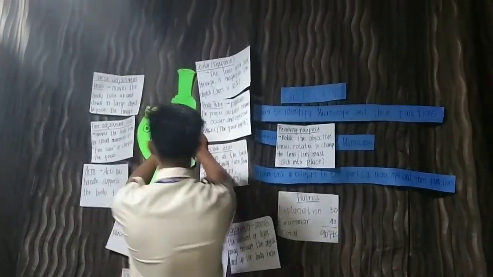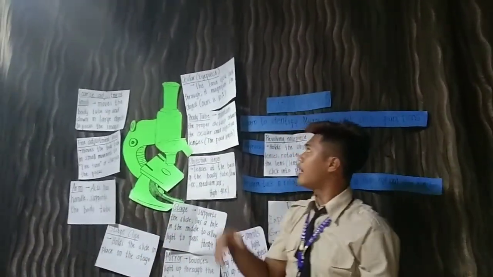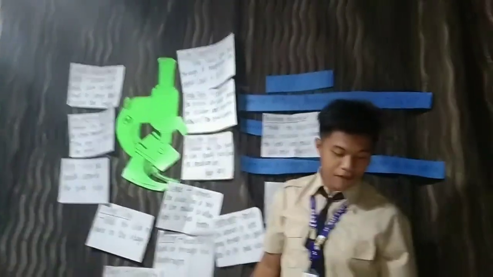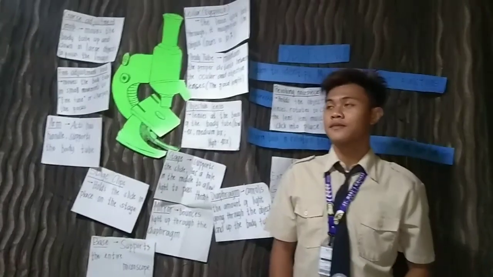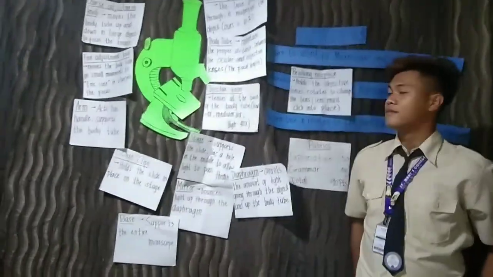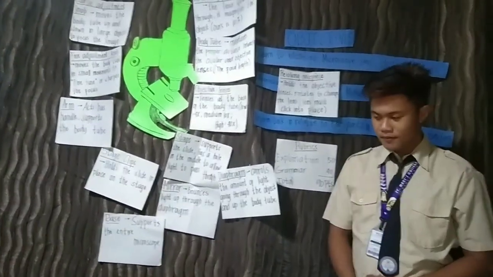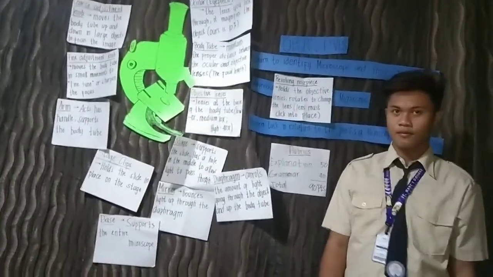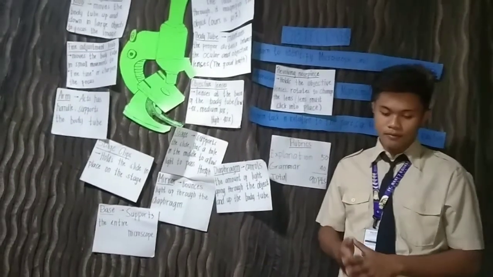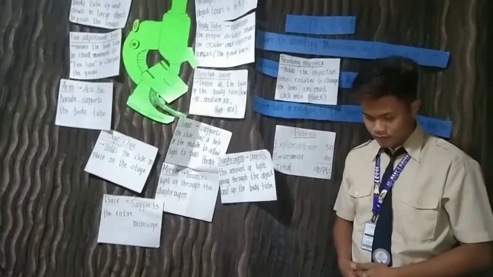So, who among you here can summarize the parts of the microscope and their functions? Okay, ma'am? There are 12 parts of the microscope: the ocular eyepiece, the body tube, the objective lenses, revolving nosepiece, stage, diaphragm, mirror, base, stage clips, arm, fine adjustment knob, and coarse adjustment knob.